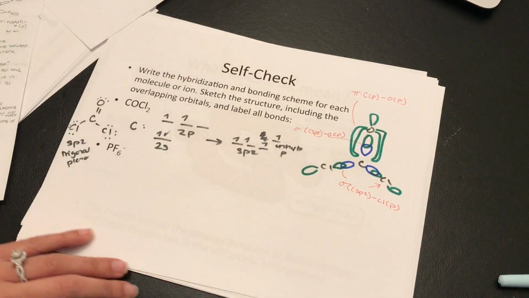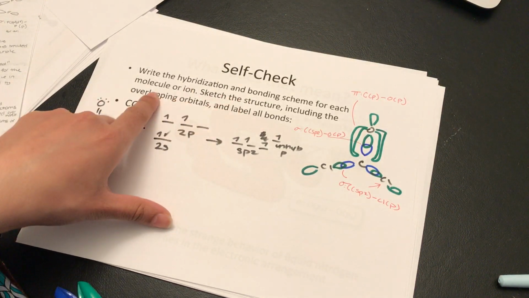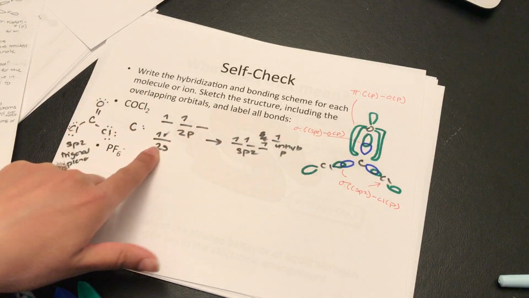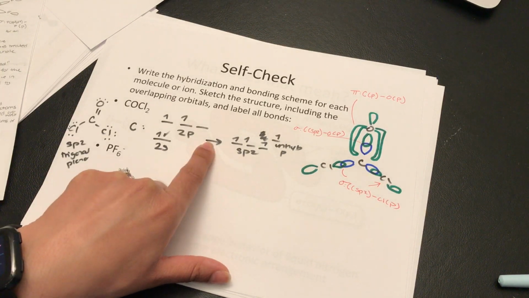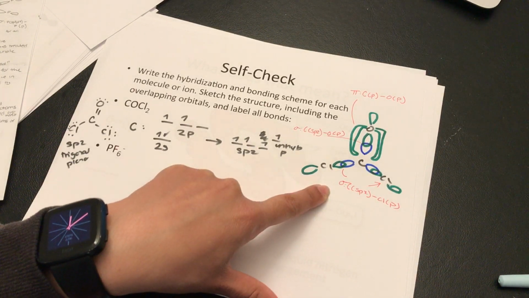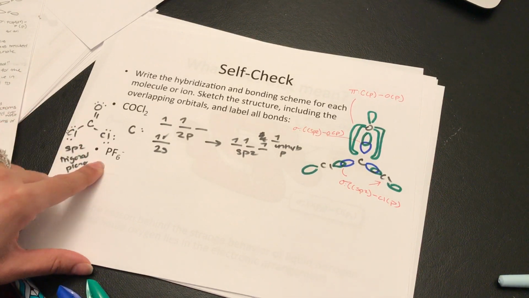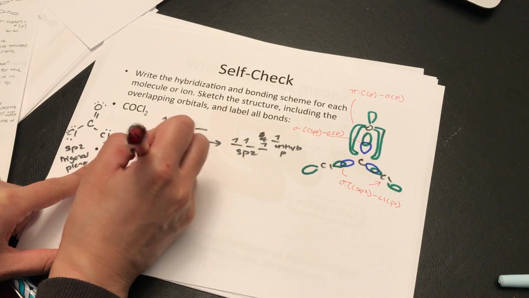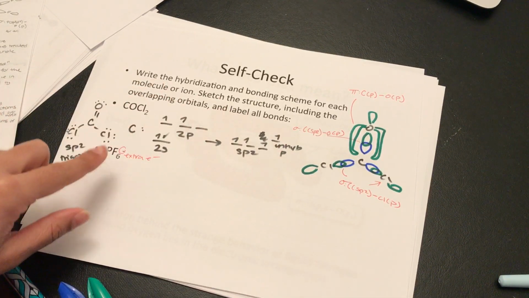Alrighty, so now that we've done all of that together, the hybridization, the bonding scheme, we sketched the structure and included the overlaps, and we even showed the atomic overlapping of where everything comes from when they hybridize, and we labeled all bonds. Now I want you to try, for the engagement of this part of the lecture, this ion, knowing that this has an extra electron, and see what happens to that hybridization and the bonding scheme with this structure.